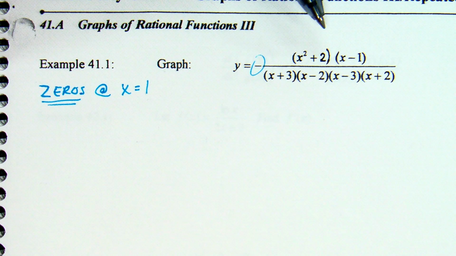Let's talk vertical asymptotes. No tricks here. Okay, denominator equal to 0, right? So x equals negative 3, positive 2, positive 3, and negative 2.